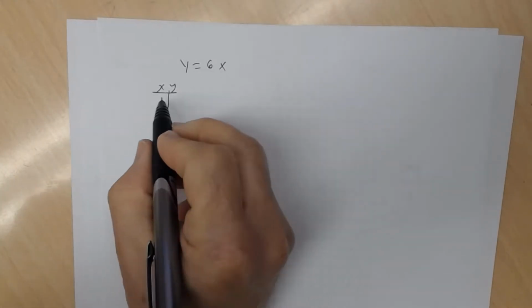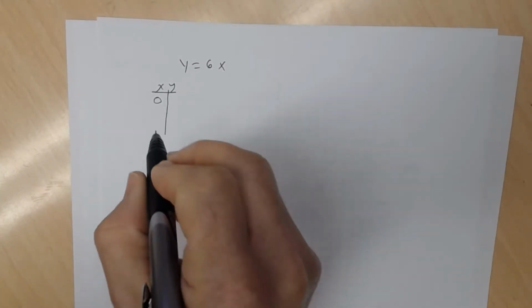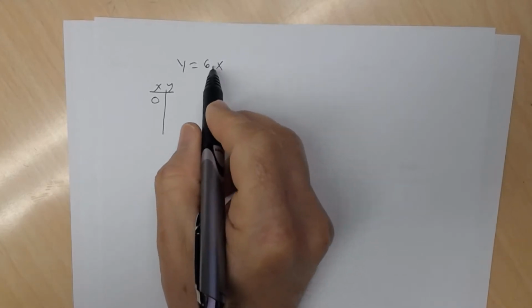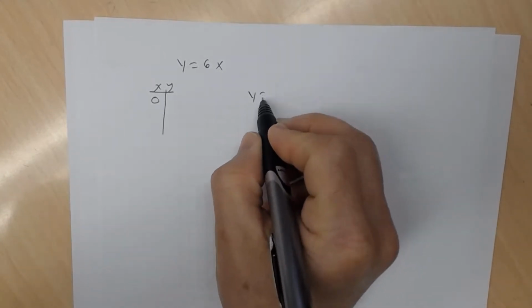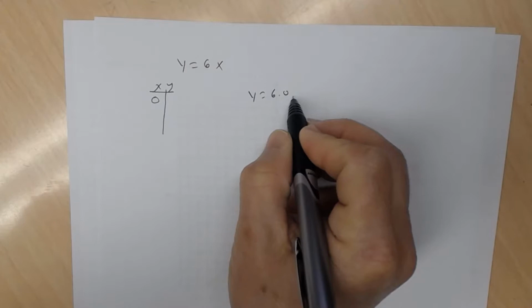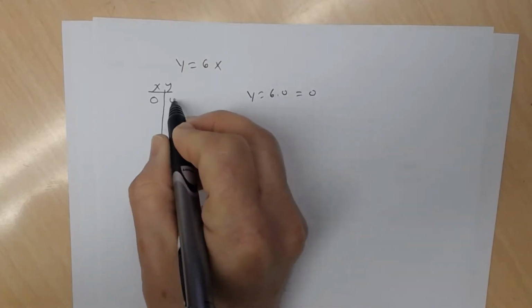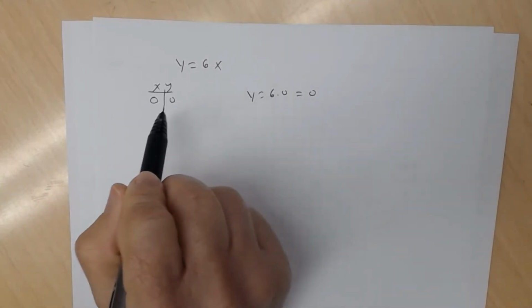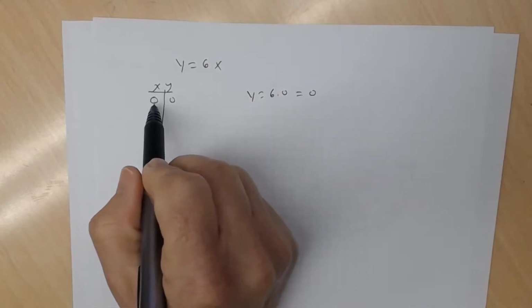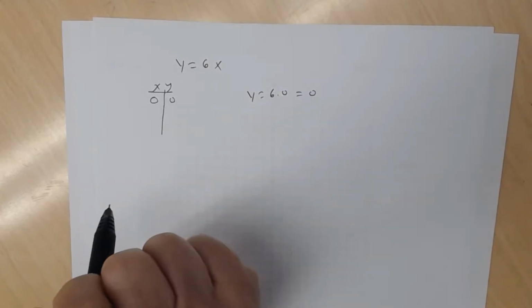All right, so if x is 0, where we see the variable x, we plug in 0. So I get y equals 6 times 0, and 6 times 0 is 0. So y is 0. When graphing lines, it's always a good idea to let x be 0.